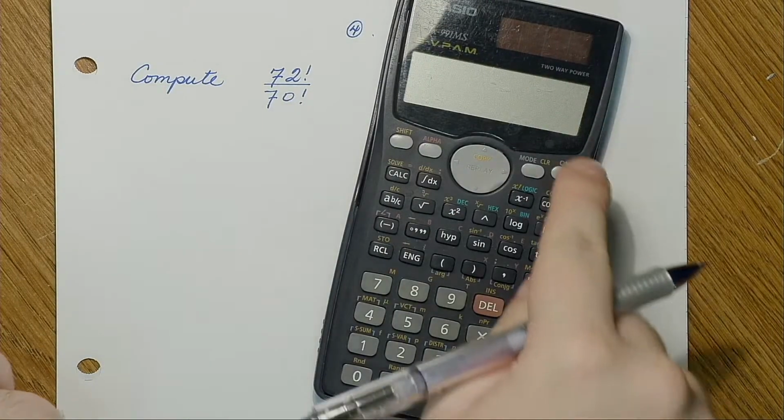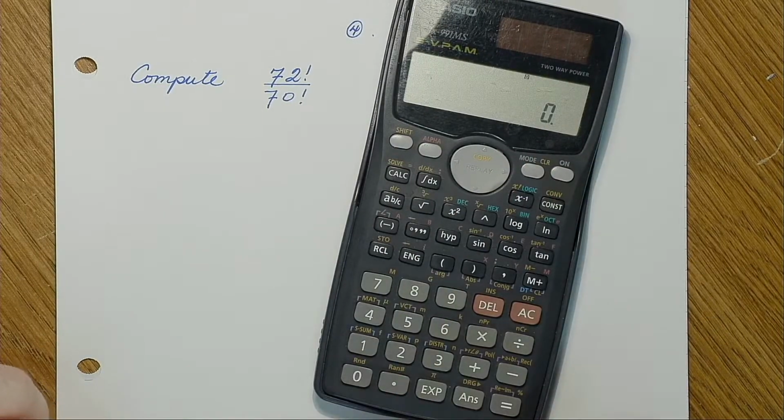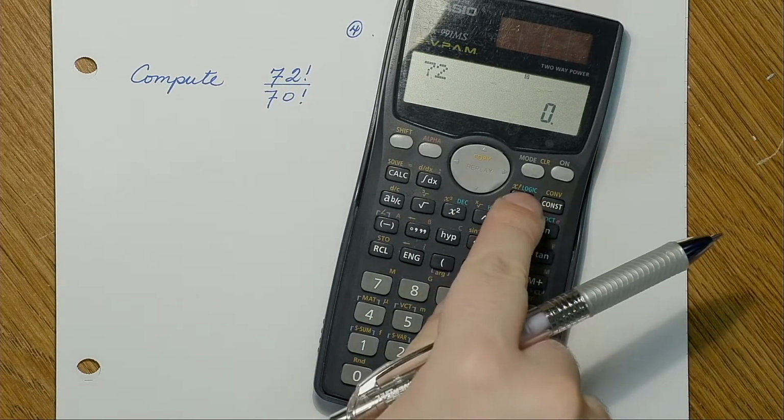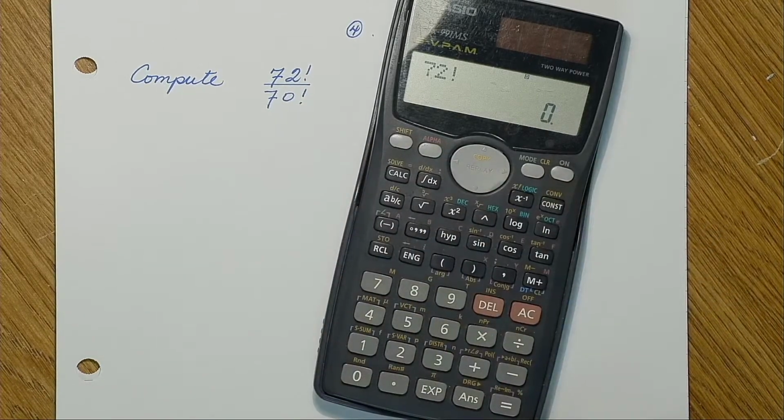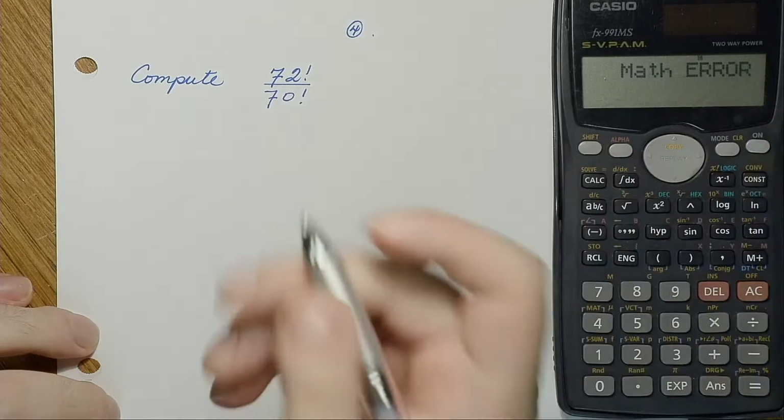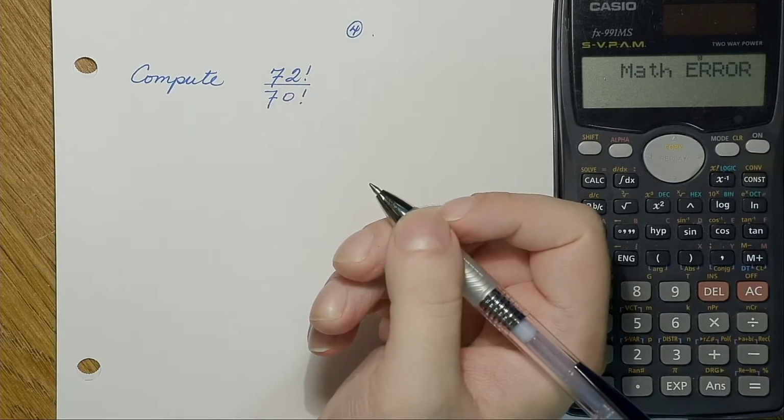There's a calculator. And we're going to go, all right, and then there's the, where's that exclamation point? Ah, there we go, over here. We go 72, and there's a math error. So 72 factorial, just too big for the calculator. So why are we doing math by hand is because of this. We're smarter than the calculator.